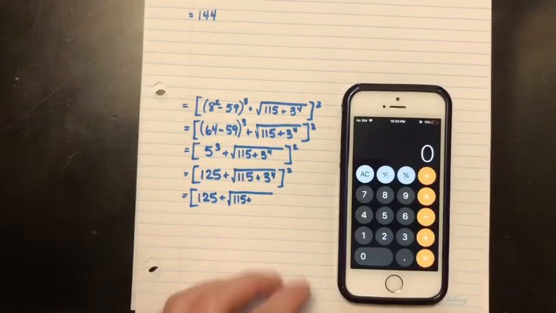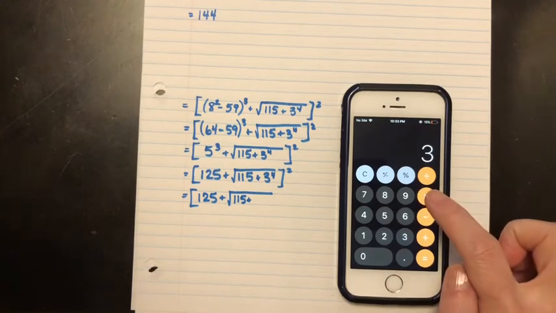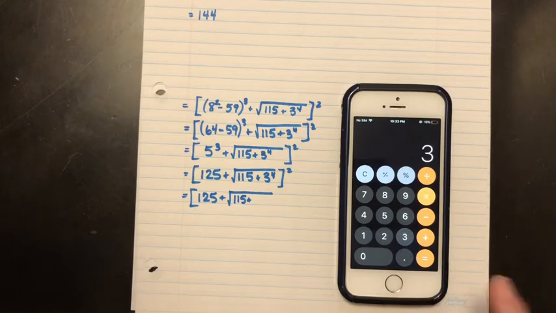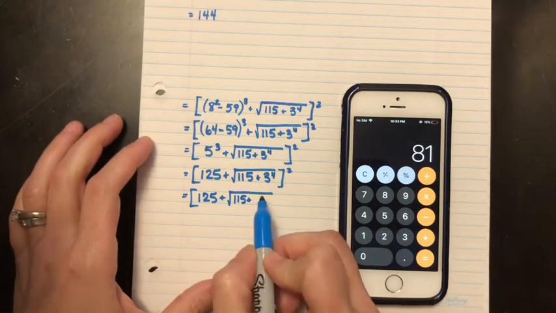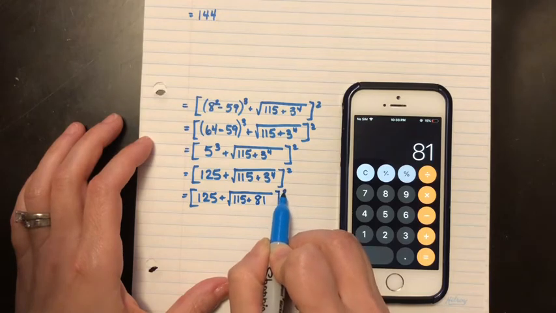Okay, so 3 multiplied by 3, that's going to give me 9. This is my third time. This is my fourth time. I hit the equal sign and I have 81 here. Okay, and then I'm going to close my bracket, square sign.